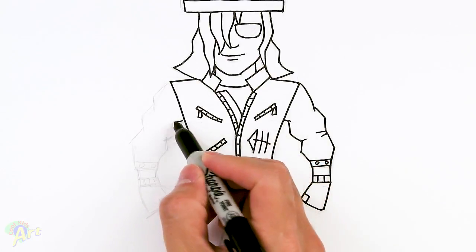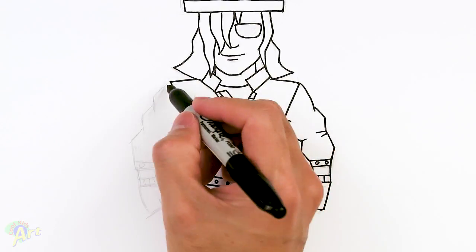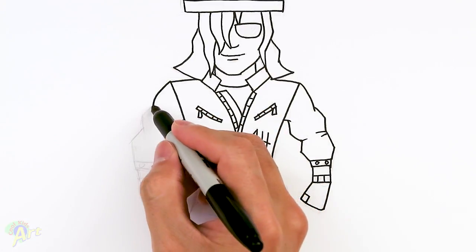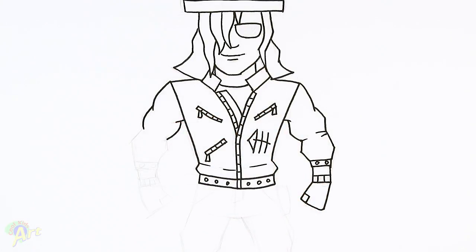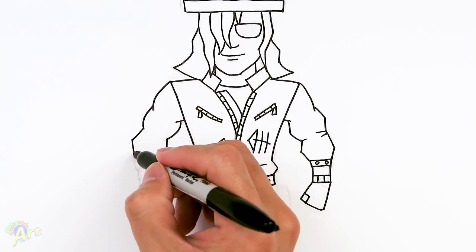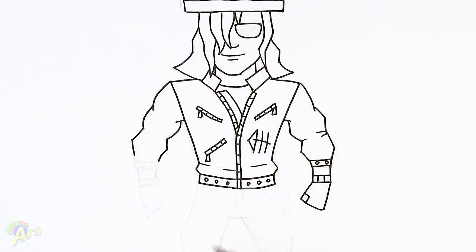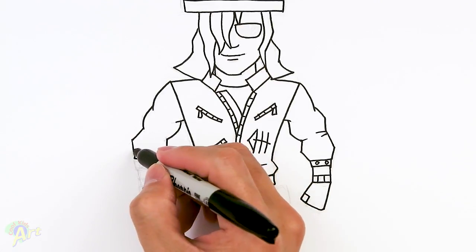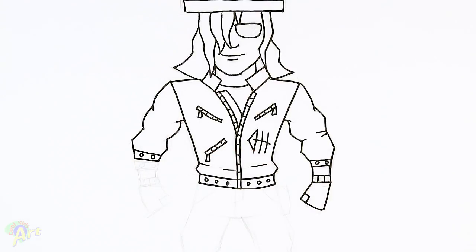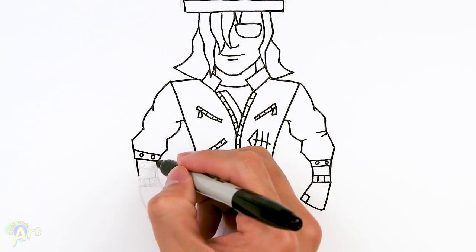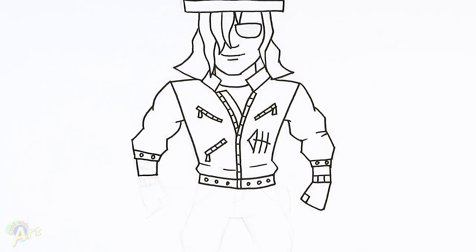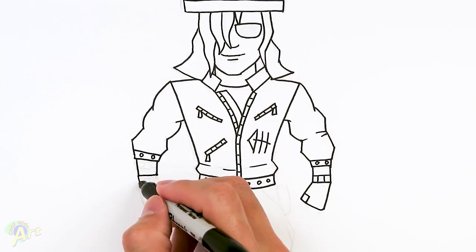So armpit, shoulder coming down, bicep, out, and come in, and then let's close it up early. Little detail there, and then we're just gonna come straight down on the arms, close it, and I'm drawing a little bit different here.